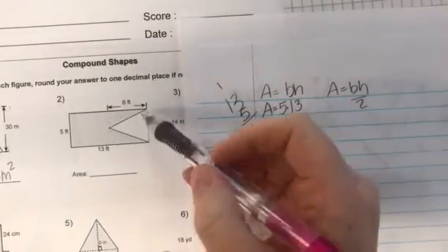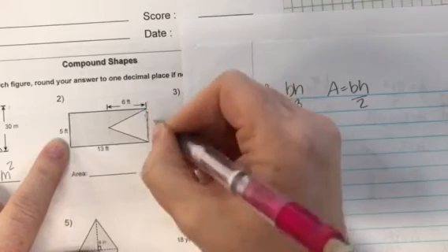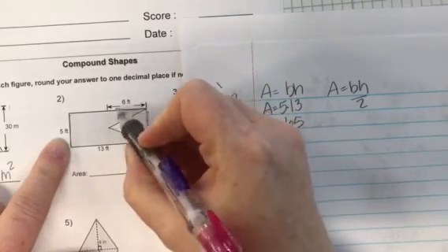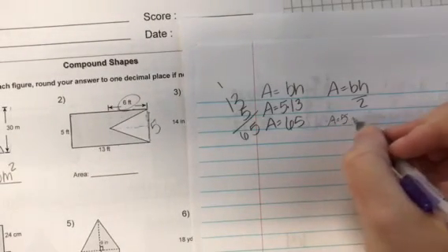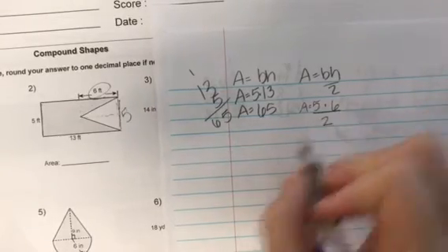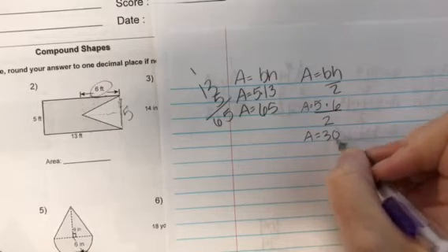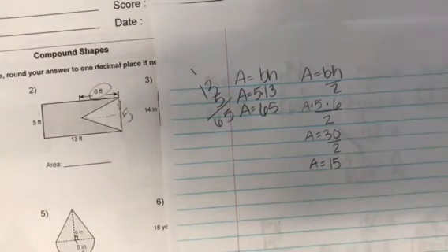Now, my triangle. Okay, so if this is 5, then this is 5, and that would be the base of the triangle. Now, the height here, it kind of breaks it down for us. It tells us it's what? 6. So we'd say 5 times 6 divided by 2. So 30 divided by 2, which is 15.